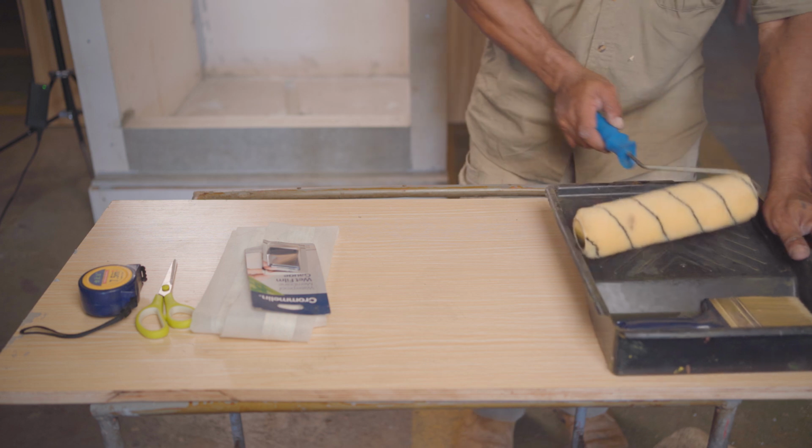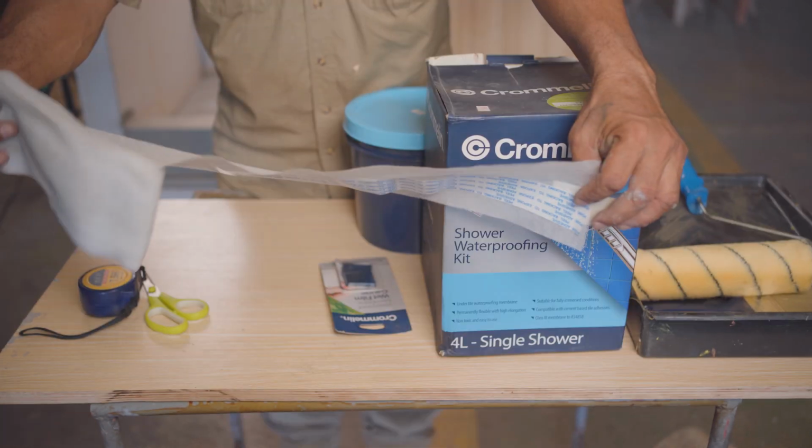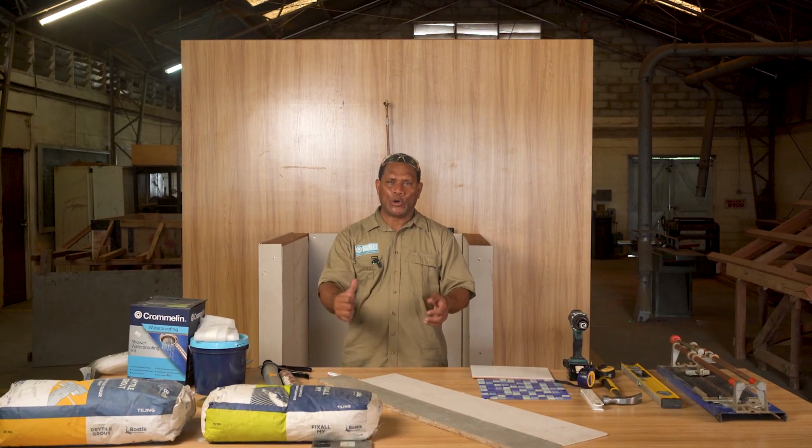Me Matias Nokali, and today I am constructing a wet area inside a standard residential bathroom shower. It is very important that you use proper waterproof materials and tiling components. This time I will look at the materials and the tools you need for the wet area.